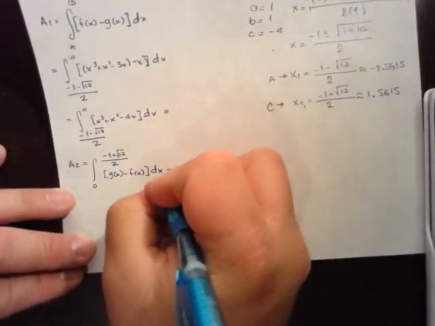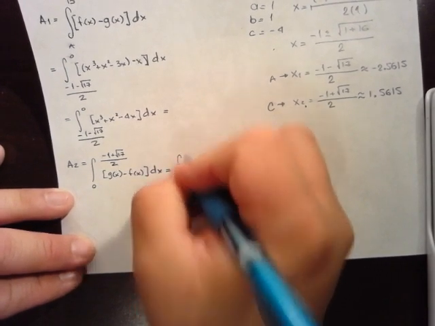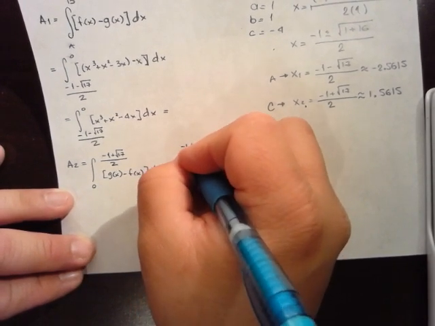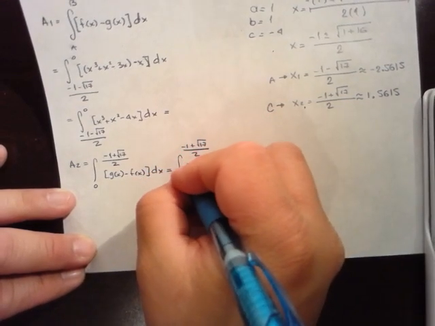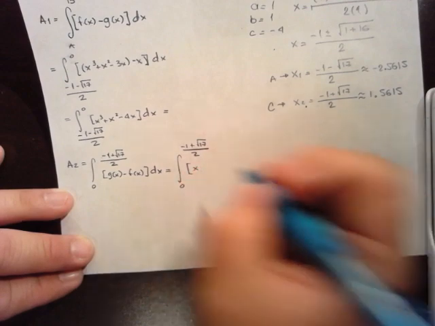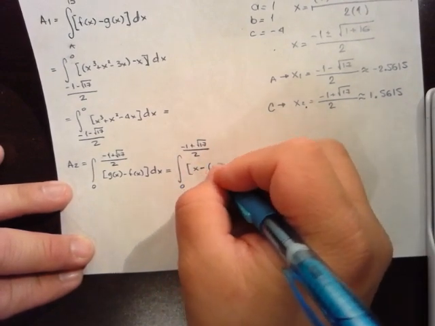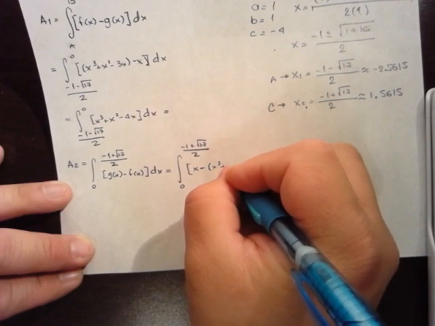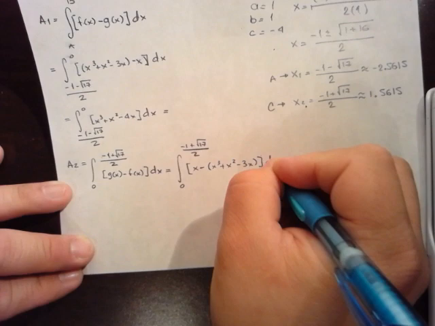Okay, so here I'm going to have the integral from 0 to minus 1 plus the square root of 17 over 2 of g of x, which is x, minus f of x, that is x cubed plus x squared minus 3x, everything times dx.